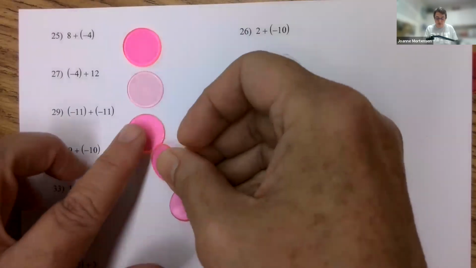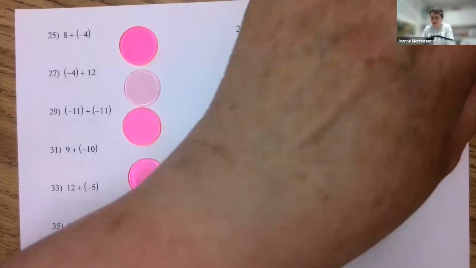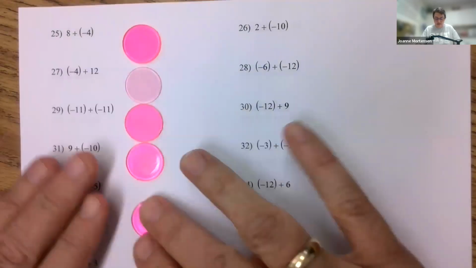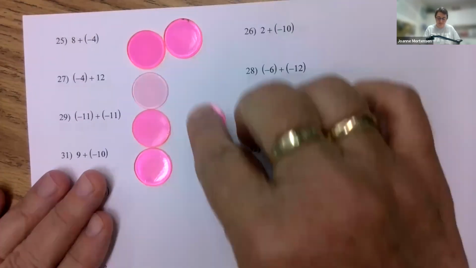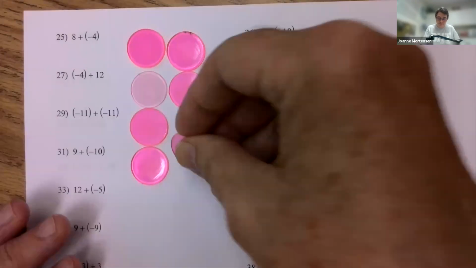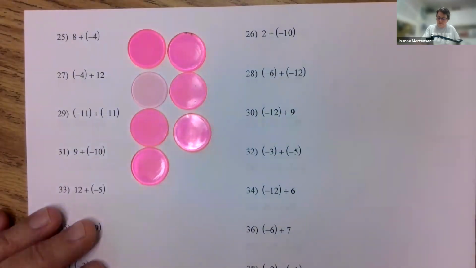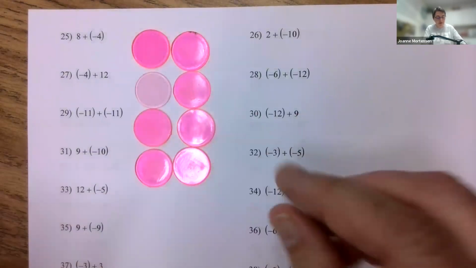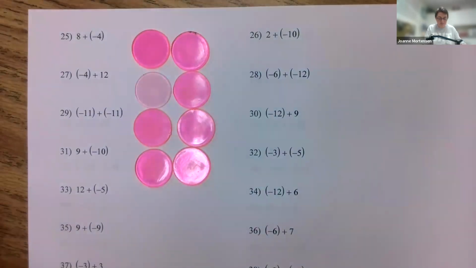I need 4, 5, 6, 7. Whoops. I guess we'll do it this way. There's my 8 positives. Now I need 4 negatives.